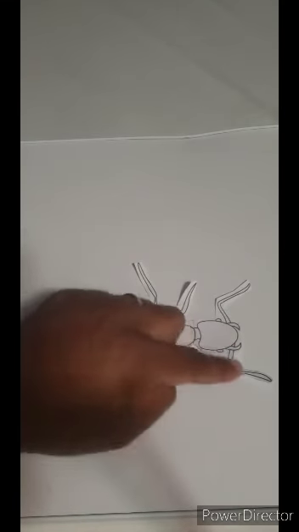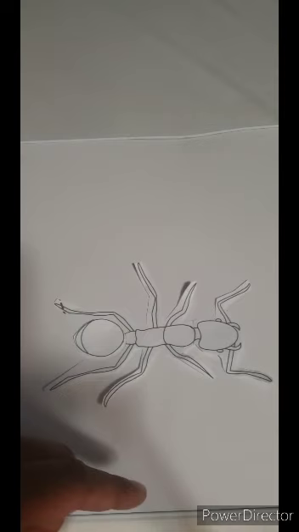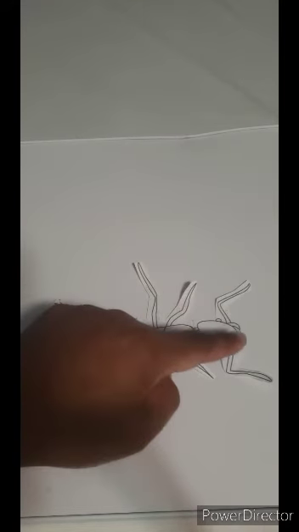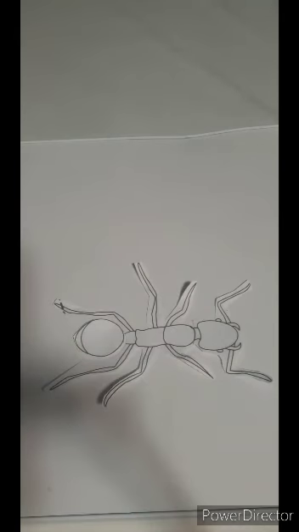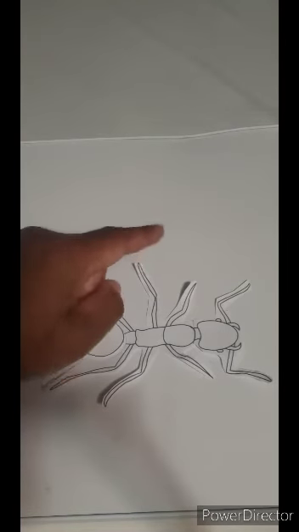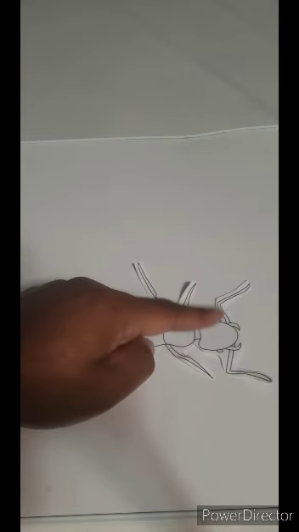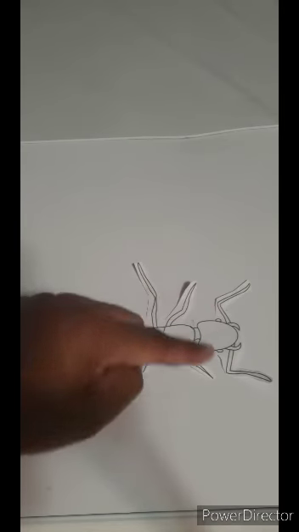Now let me ask you a question, a little review. What are the antennas on the insects for? The antennas, or the special feelers, they use their antennas to smell and feel, right?